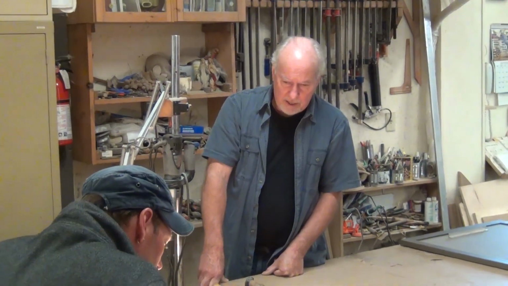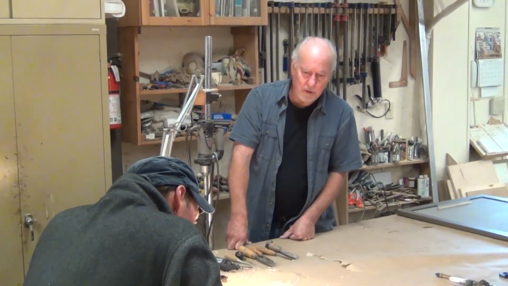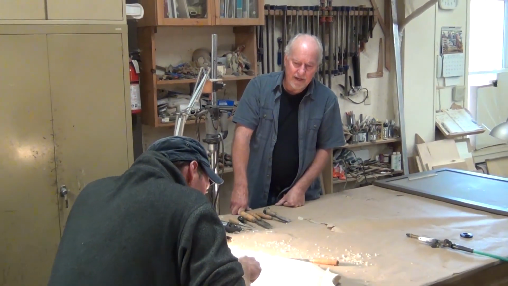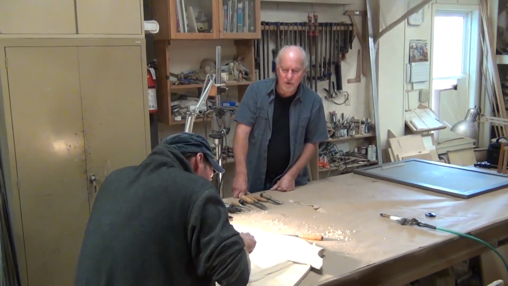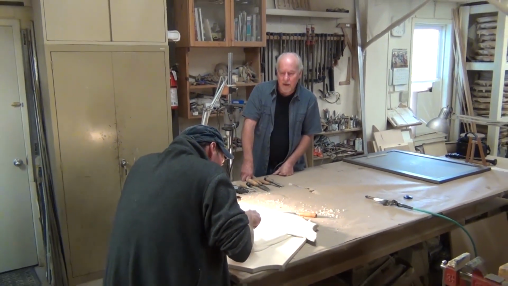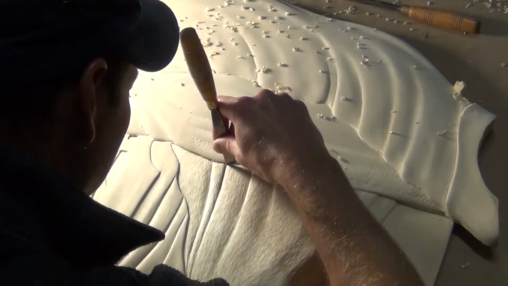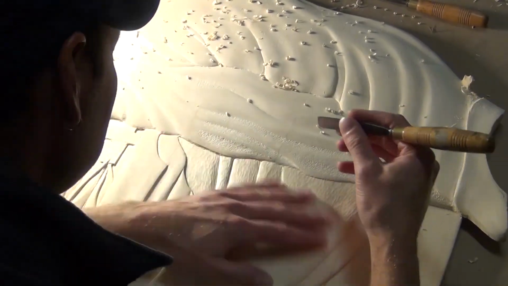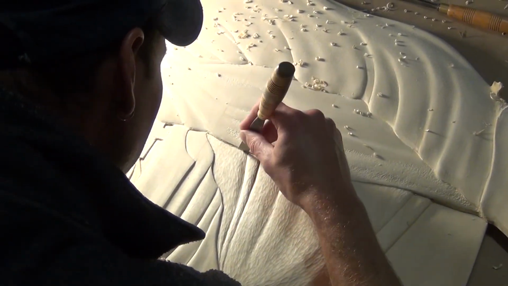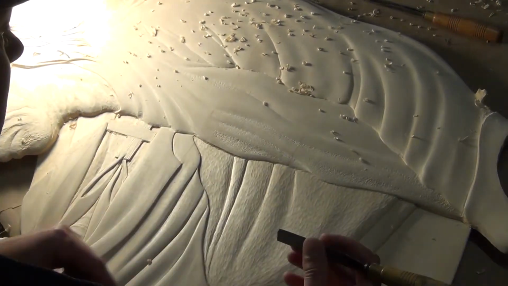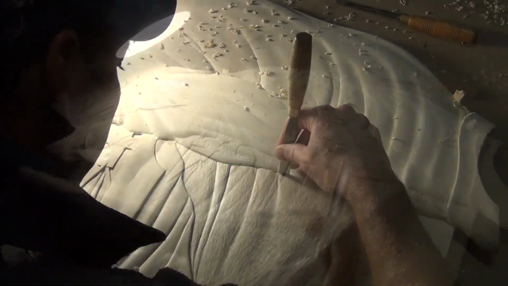So what our technician is doing right now is surface carving parts of the relief sculpture to create a textured surface in certain areas that will make those areas stand out against other areas that will be treated with a different texture. The technique that he's using is a very old technique.